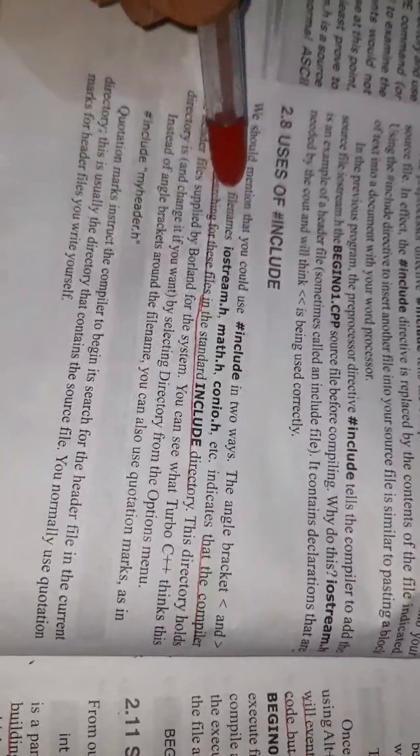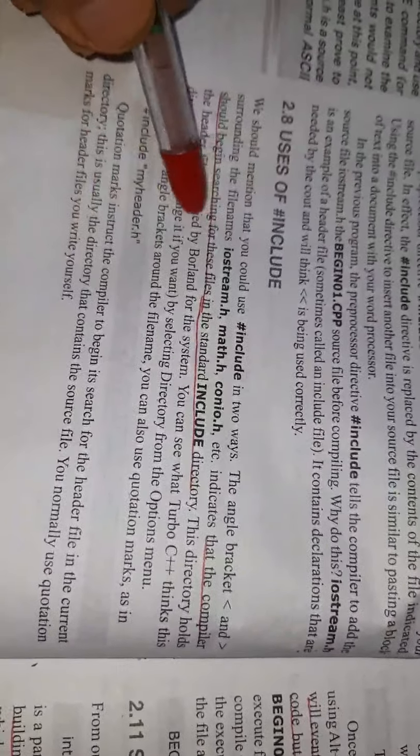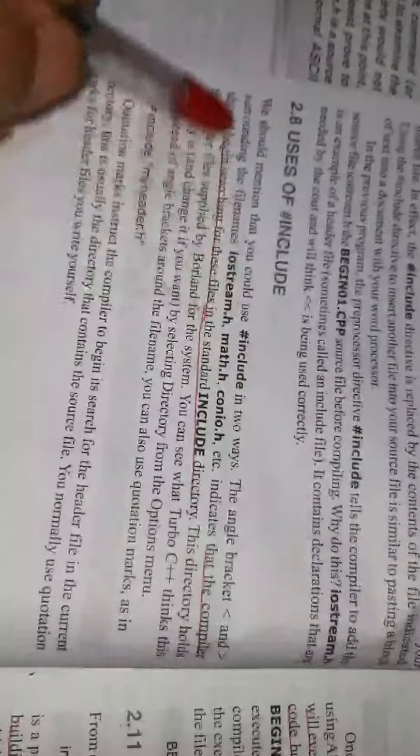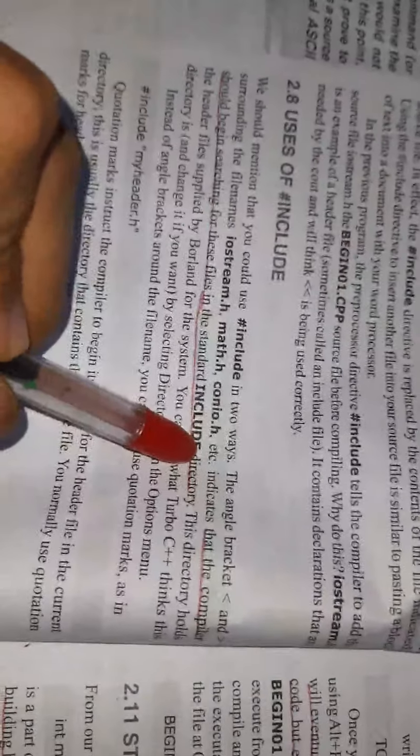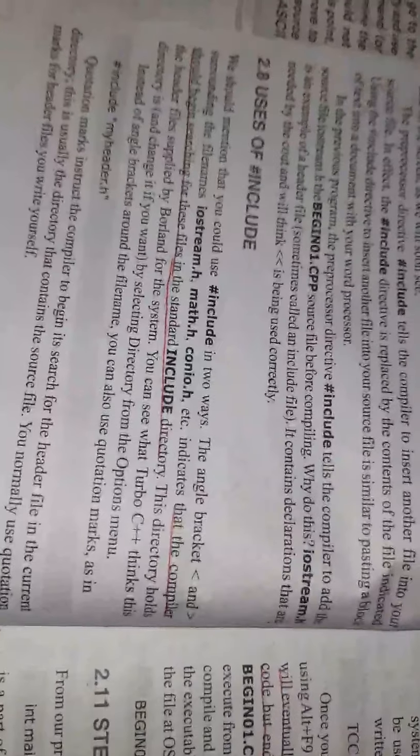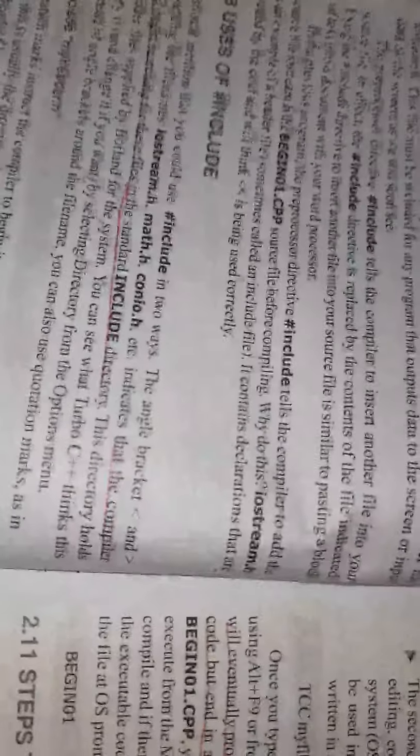Okay, so before the program source file becomes compiled, the compiler first goes through the header file section. After that it goes to the main function. Okay, and then it compiles.